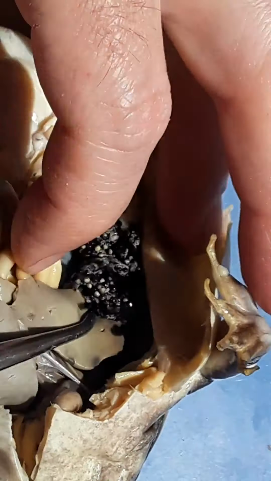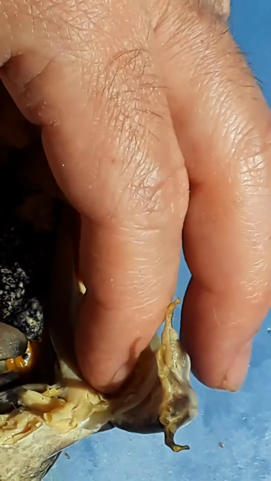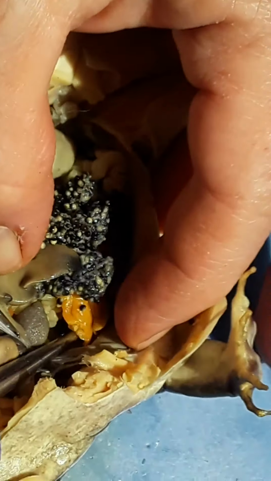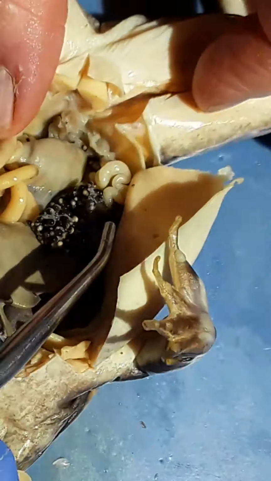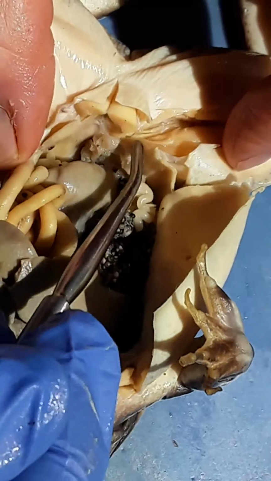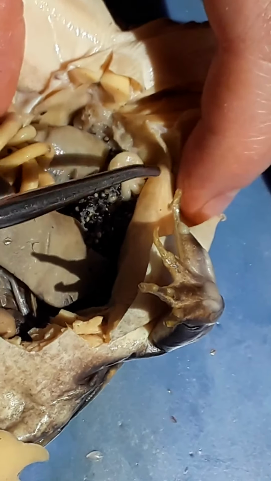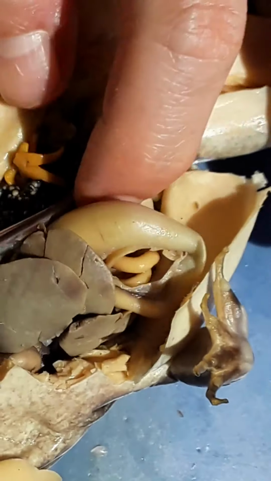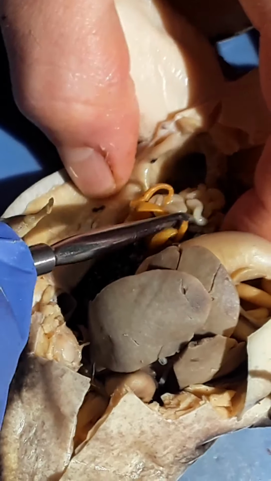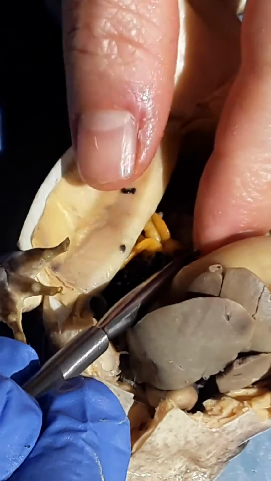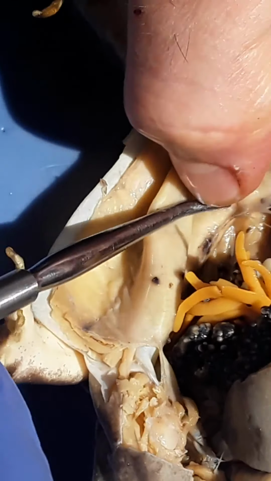Flip it over. Same thing on the other side. There's a fat body there. There's the ovary material. There's eggs. There's oviduct leaving through the cloaca. And associated with the same system would be the kidney. It's very far down.